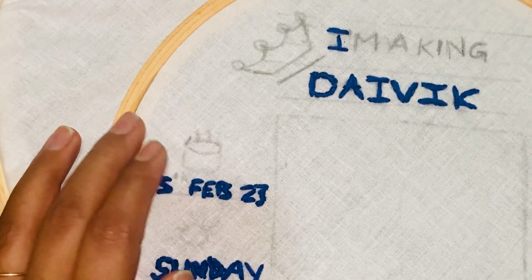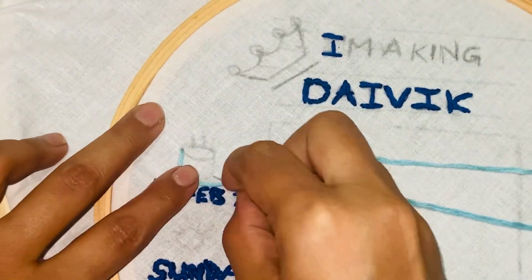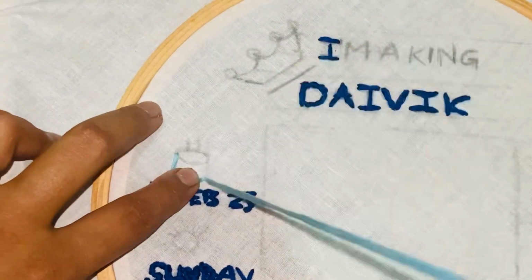So in today's video we are going to see the little object that I have created on the embroidery hub. So let's start. So first I created the cake.